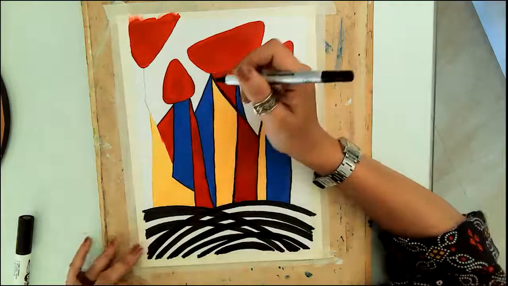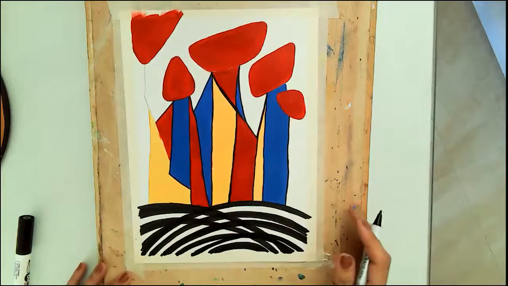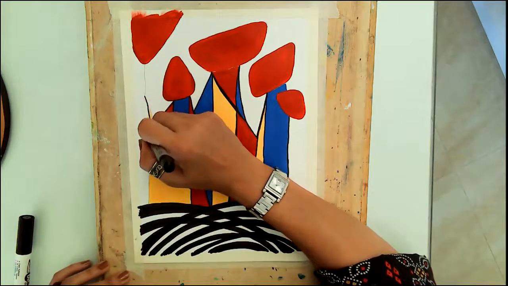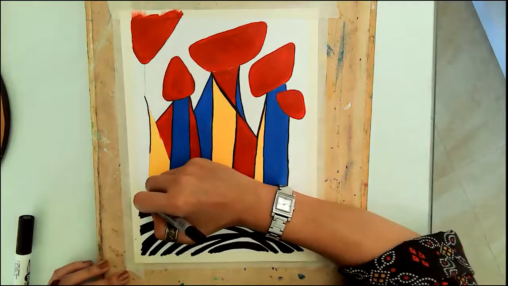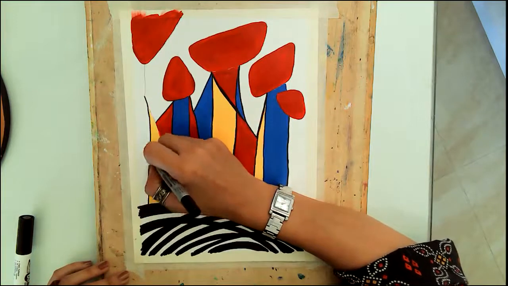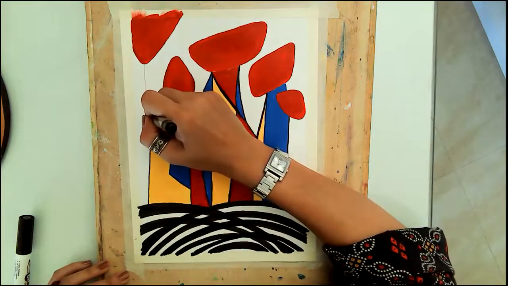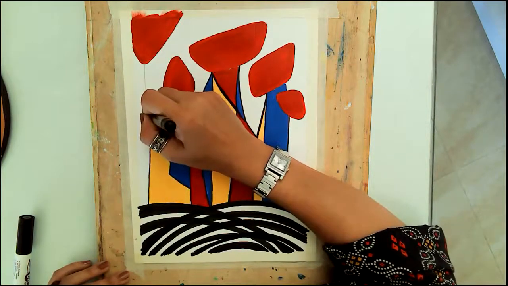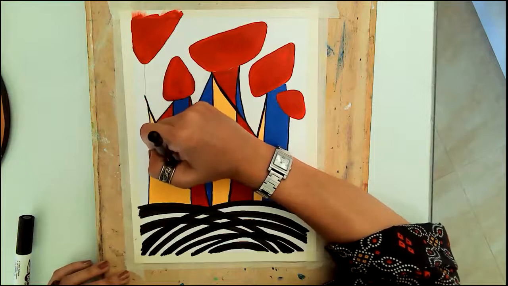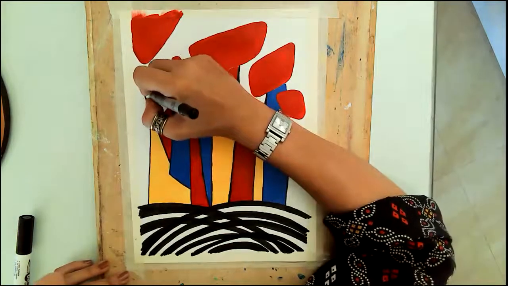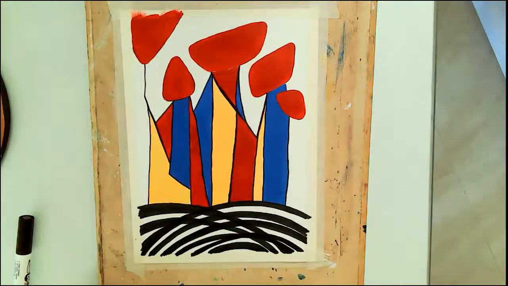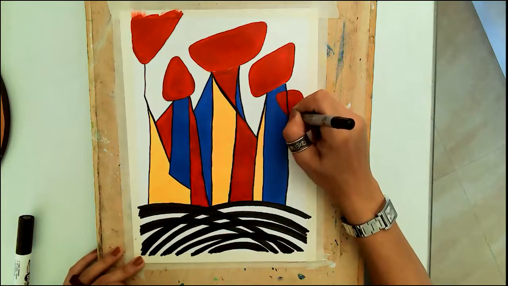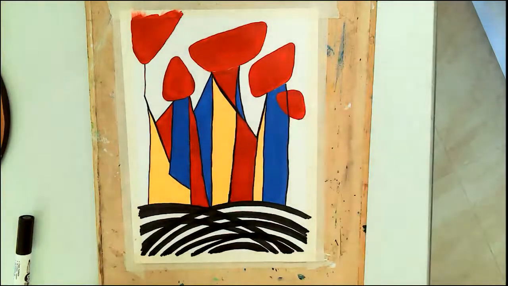So the marker doesn't do much justice over acrylic paint. Okay. There.